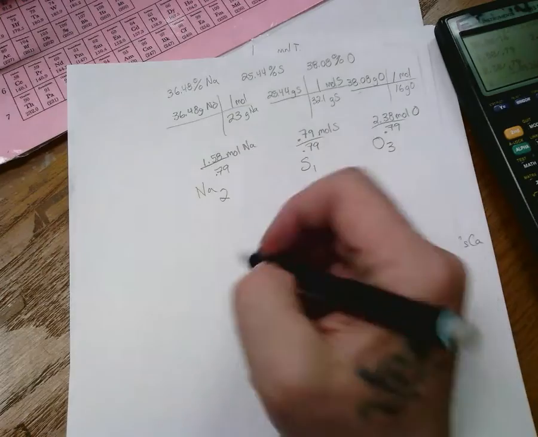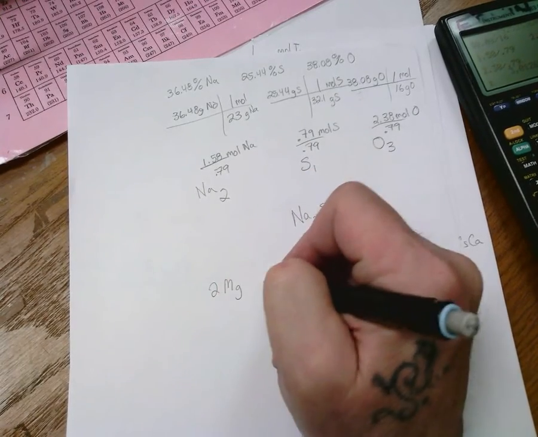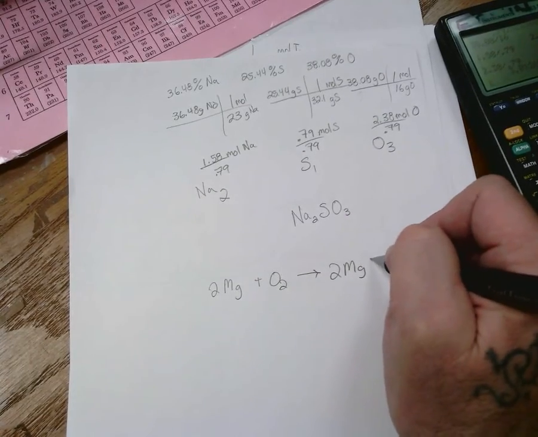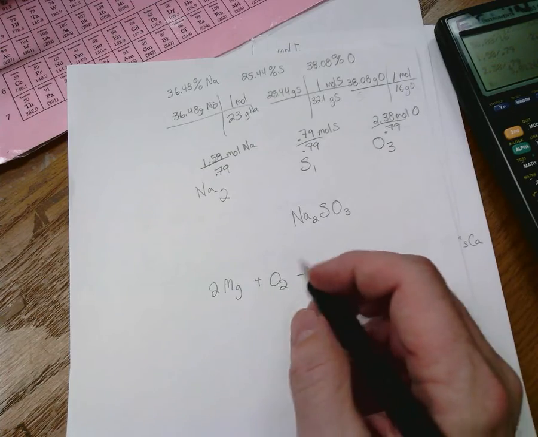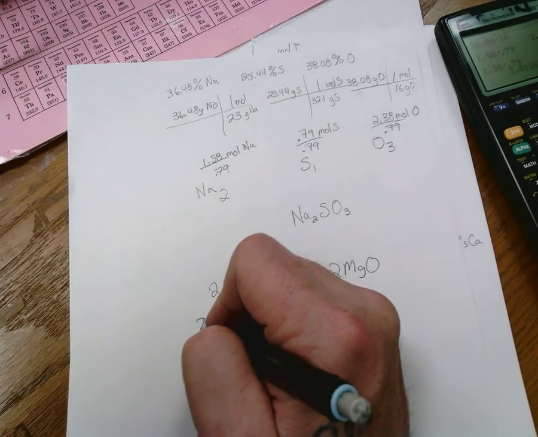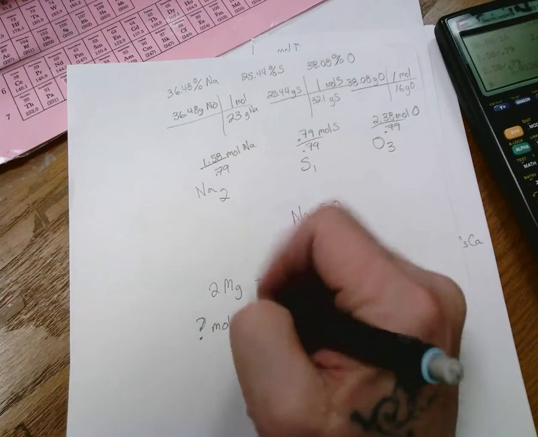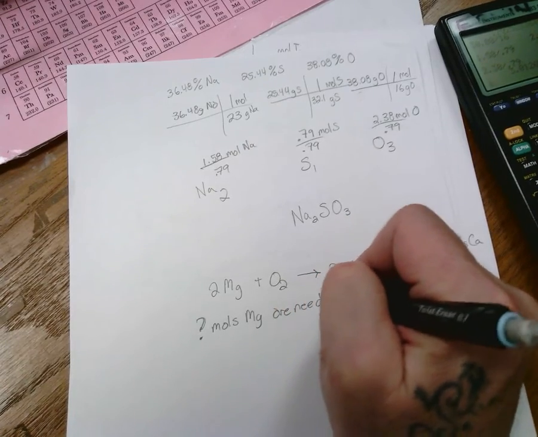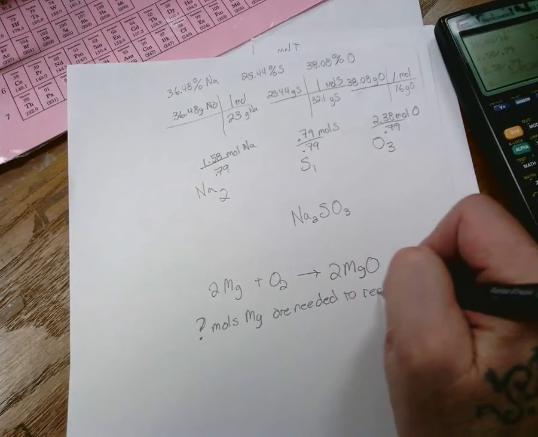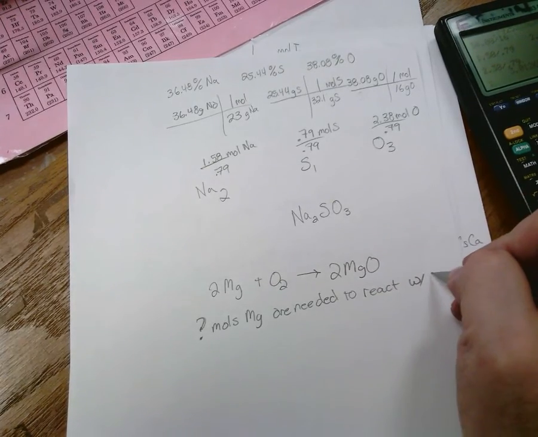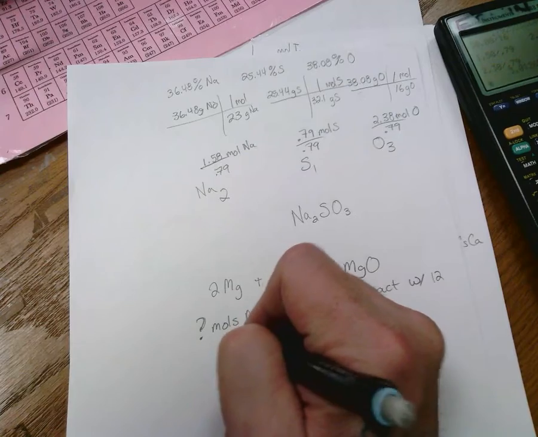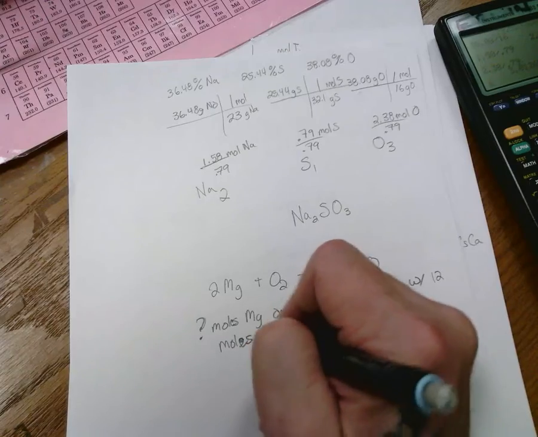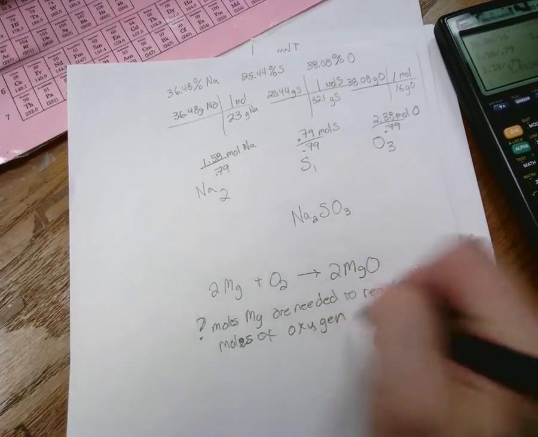Here's my balanced equation: 2 Mg plus O2 goes to 2 MgO. And I'm going to say, how many moles of magnesium are needed to react with 12 moles, yeah, might as well, of oxygen. All right, moles to moles, one boxer.